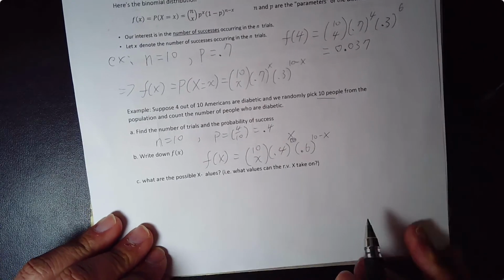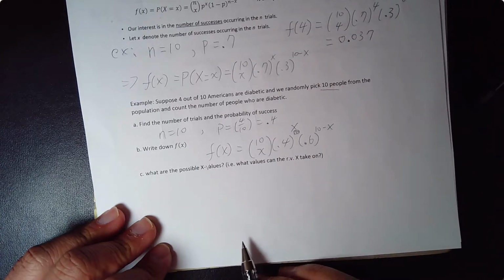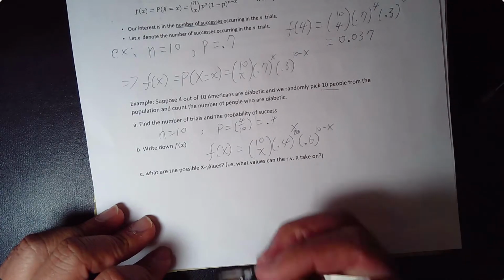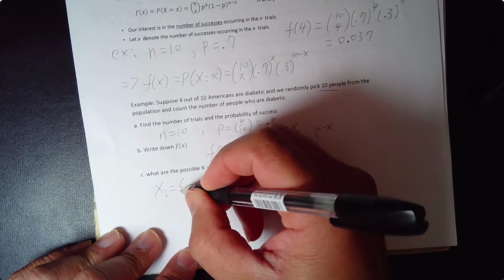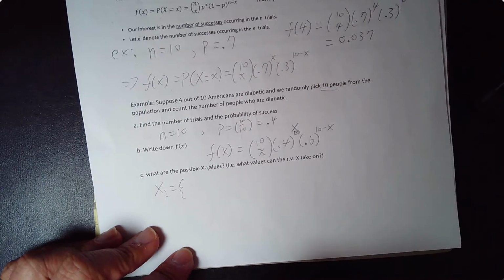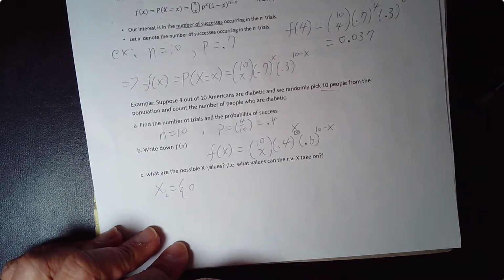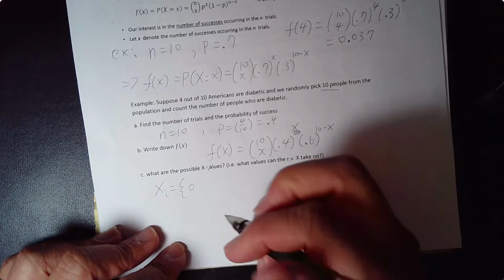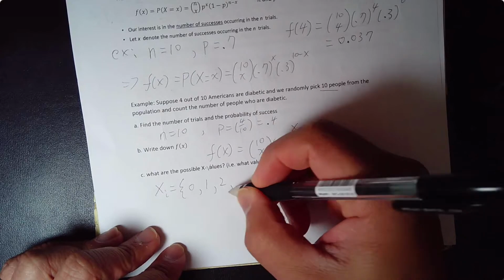What are the possible x values, or the values that the random variable X can take on? Well, if I'm asking 10 people, I can ask 10 people and it could be that none of them are diabetic. Very unlikely, but that is a possible outcome. Or it could be that only one of them is diabetic, or 2 of them are diabetic, and so on.